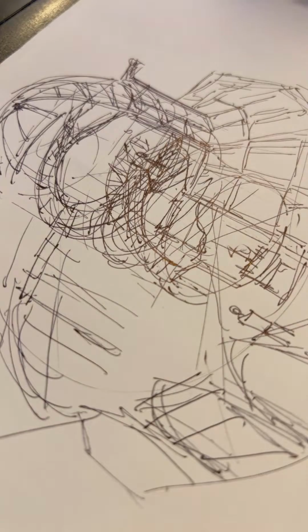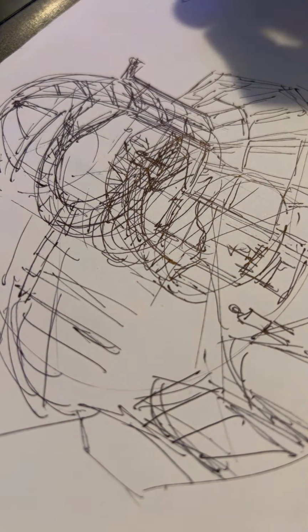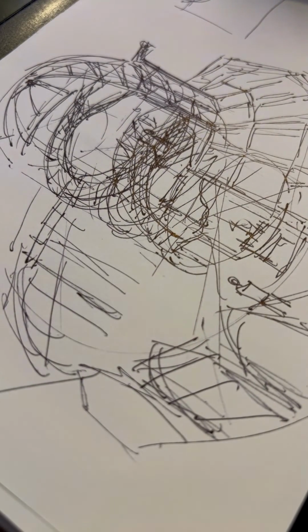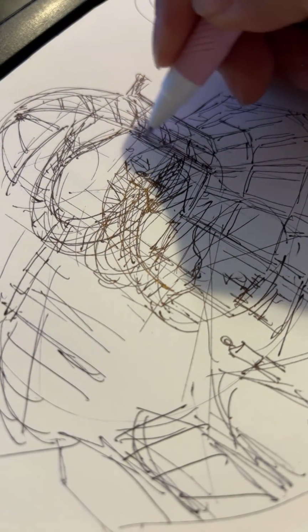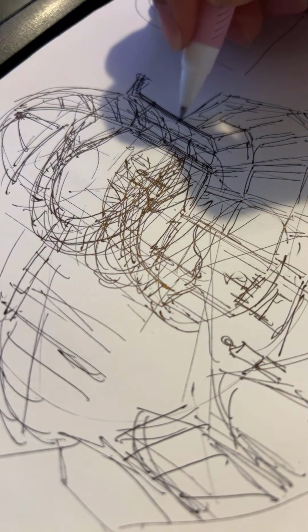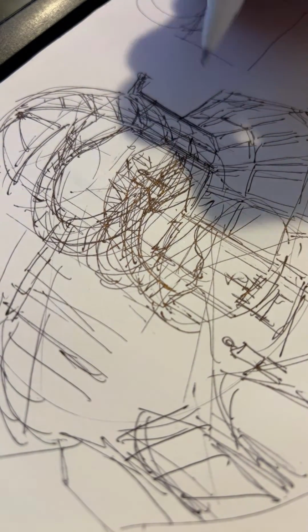That'd be interesting if it's connected that way. So from the top view, if this is the mansion, then it's still in a circle. Yeah. It's really sketchy.